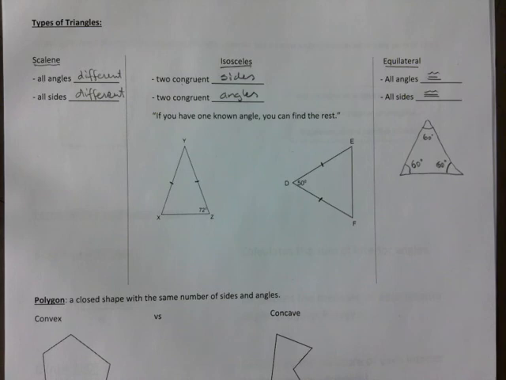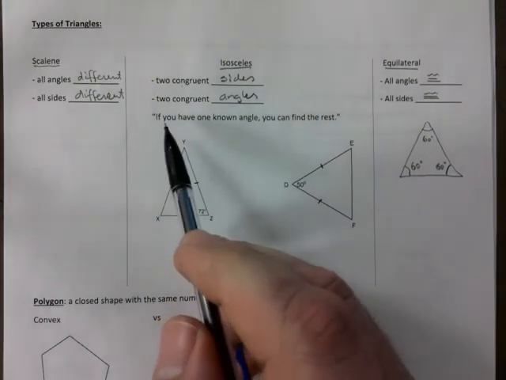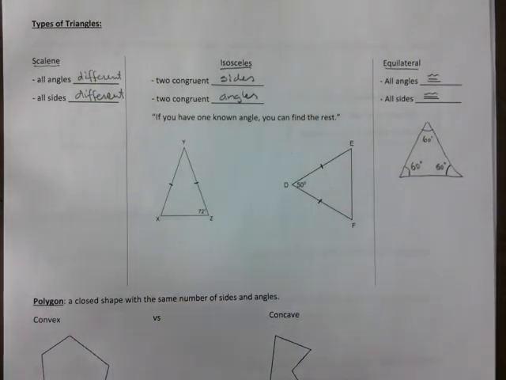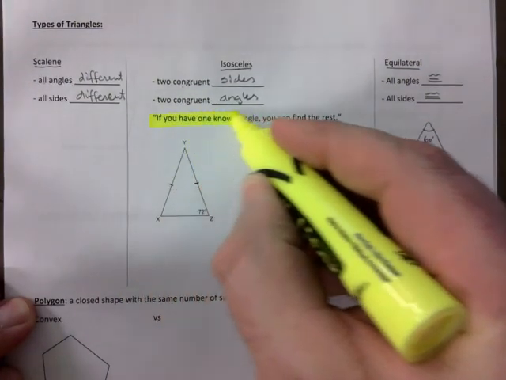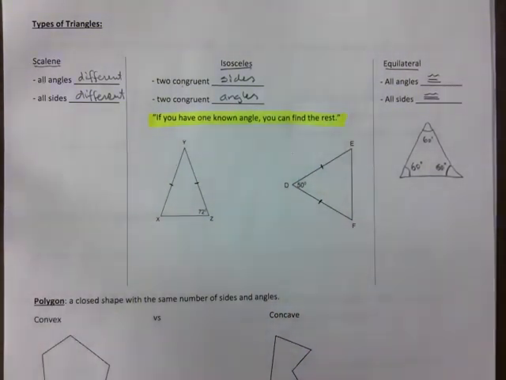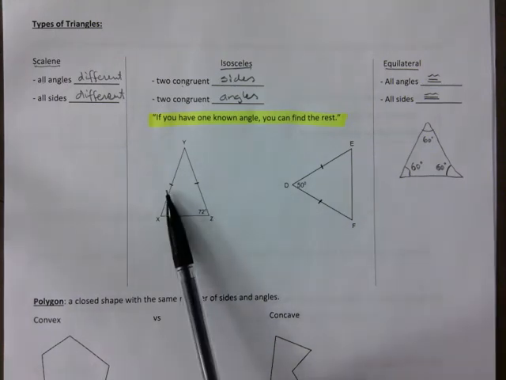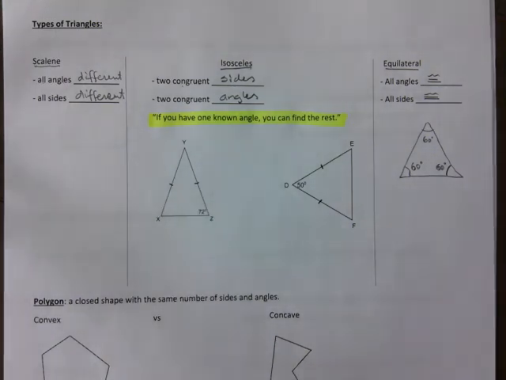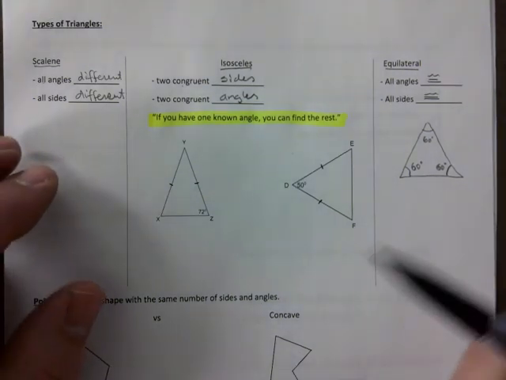So let's focus our attention on the isosceles. Notice what I wrote down. If you have one known angle, you can find the rest. That is very important because sometimes you're going to feel like you're stuck, but all you need is one angle and those markings, and you're in business, okay?